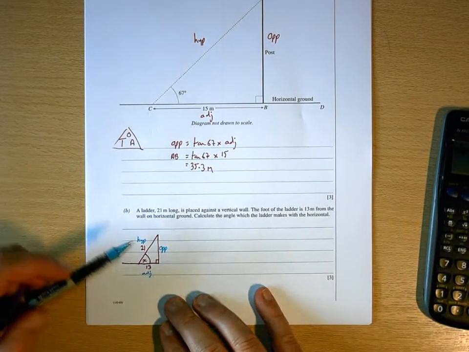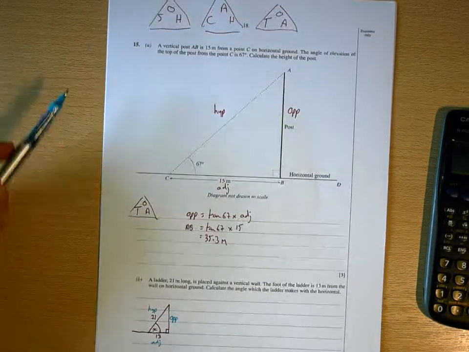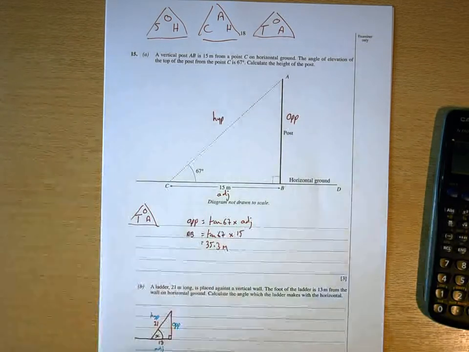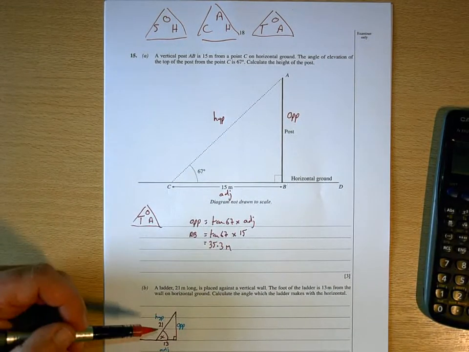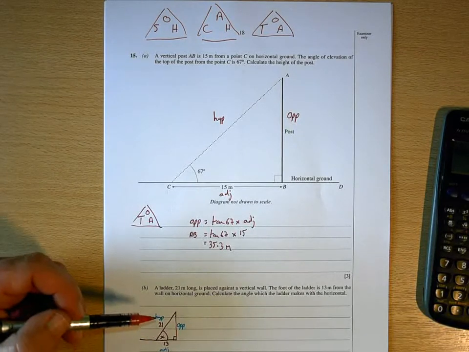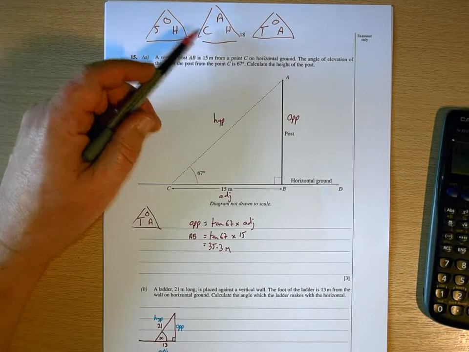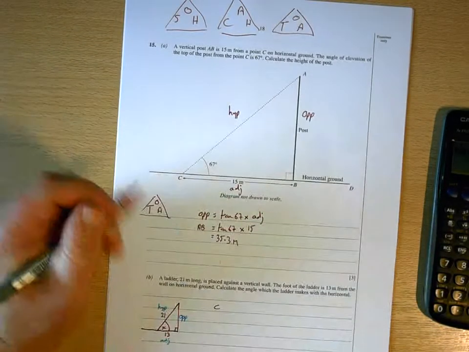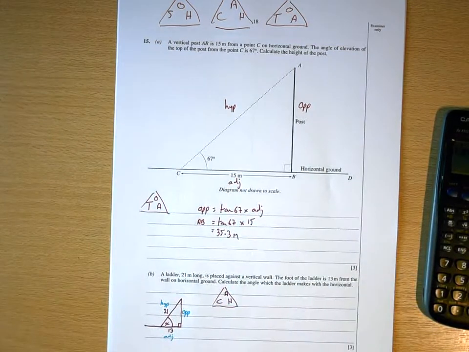So this time, when I'm deciding which of my three ratios to use, I need to find again the one which I know two parts of, and in this question I know the adjacent and the hypotenuse. The adjacent and the hypotenuse is linked with cos. So if we just put that down here, I know that I'm going to be using the right one.